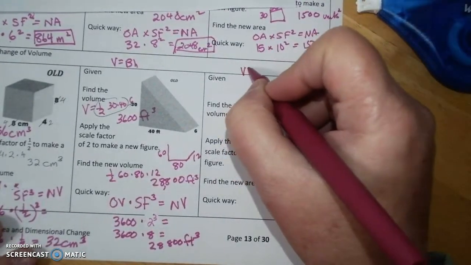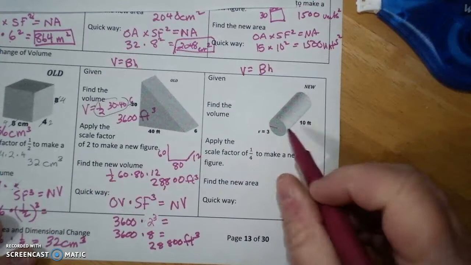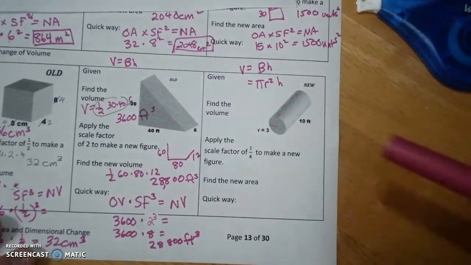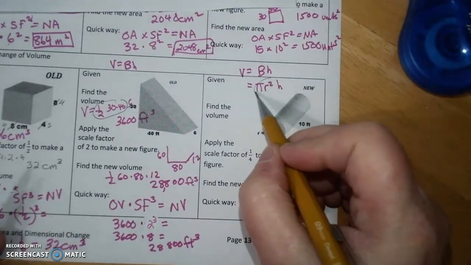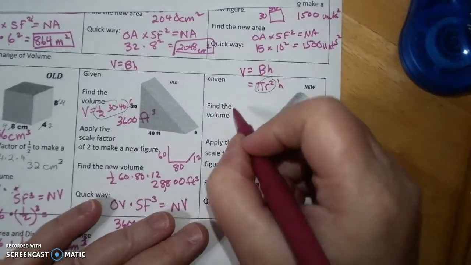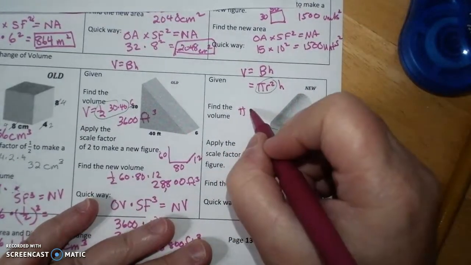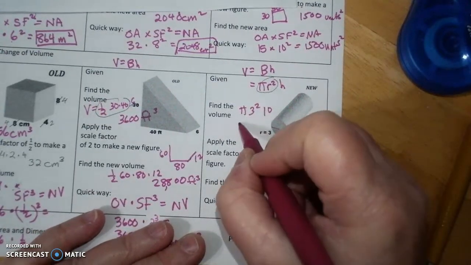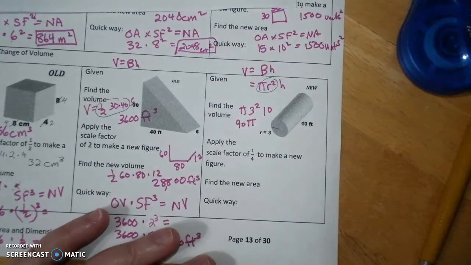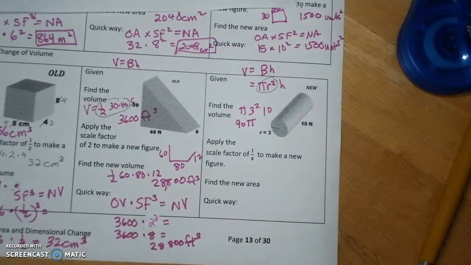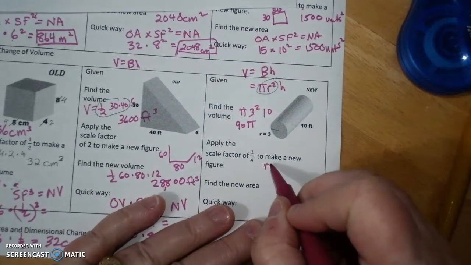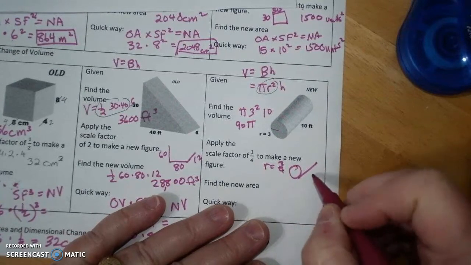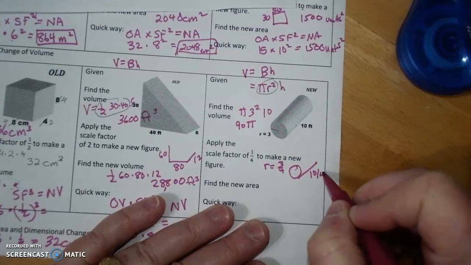Volume of cylinders is volume equals big B H, with that being a circle. So that's pi r squared h, with this being the area of the circle times the height. So it's pi, radius is 3 squared times height, which is 10. That's 9 times 10, which is 90, so 90 pi. This says apply the scale factor of 1/4. So that means the radius is now 3/4 and height is 10/4.